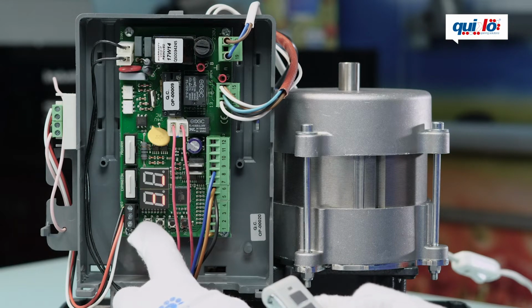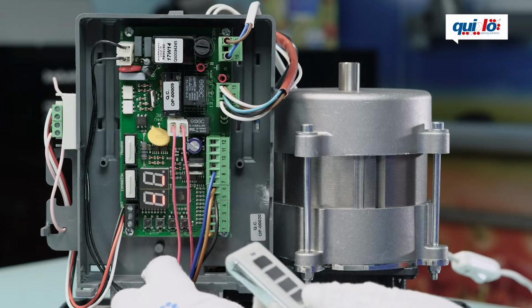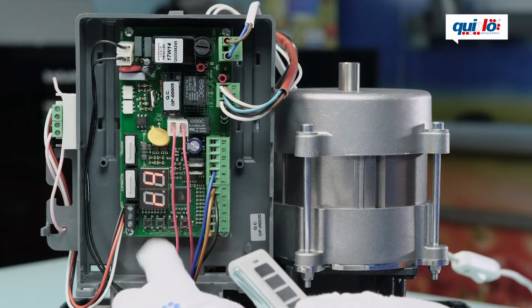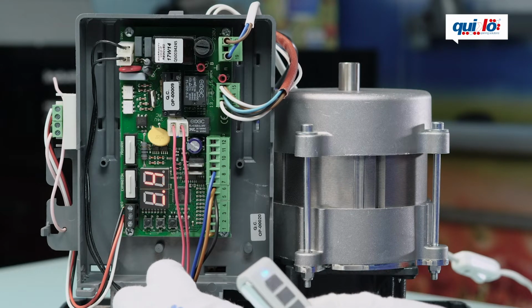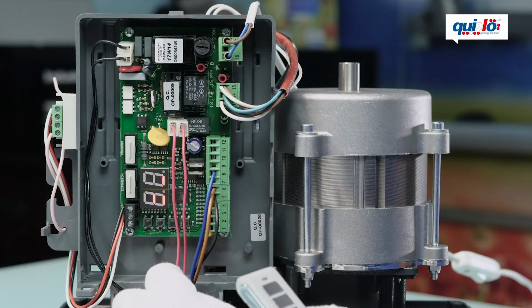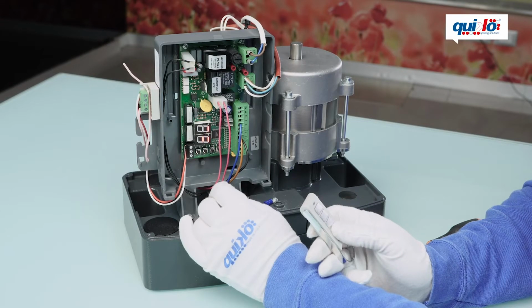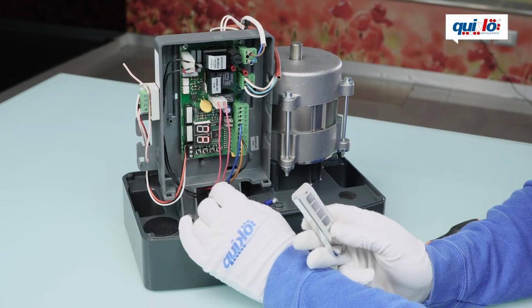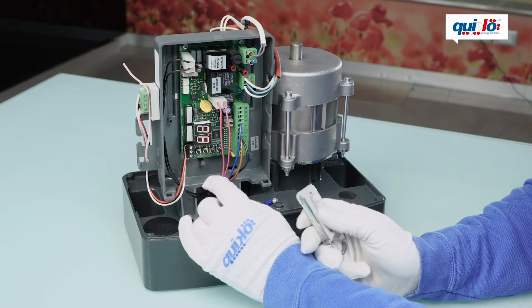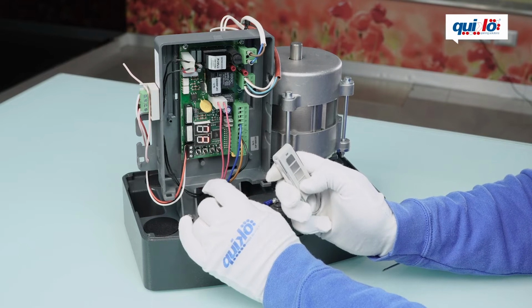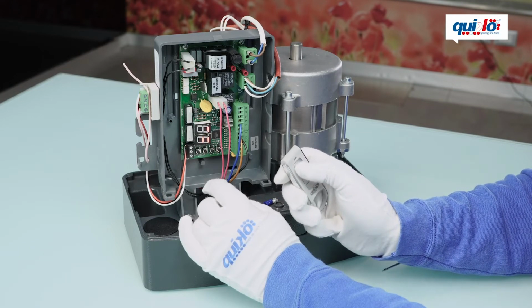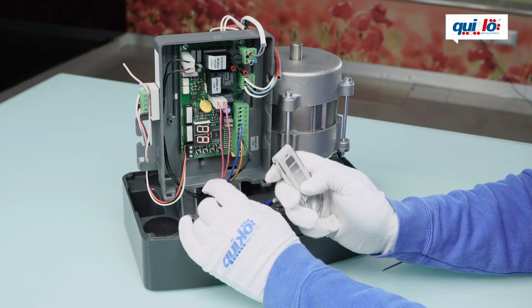There is function number 3 that is to have a specific button for pedestrian opening. For example, we want pedestrian opening to be controlled by button 4. Then we go to parameter R4, press C button, and the button number 4 will now control the pedestrian opening of the gate. It is worth mentioning that with QUIKO digital control board you can have different functions on the same remote. So, for example, standard opening, pedestrian opening, stop, and fast closure.